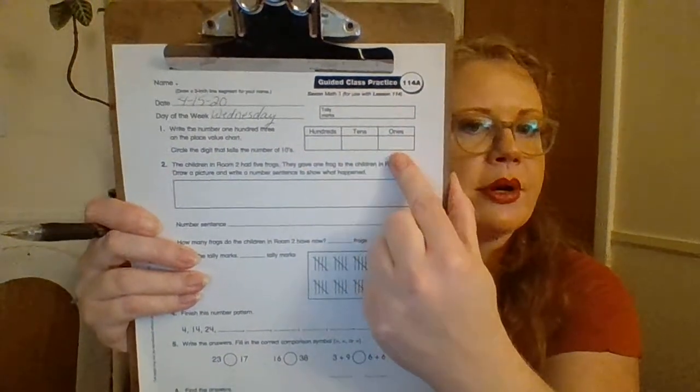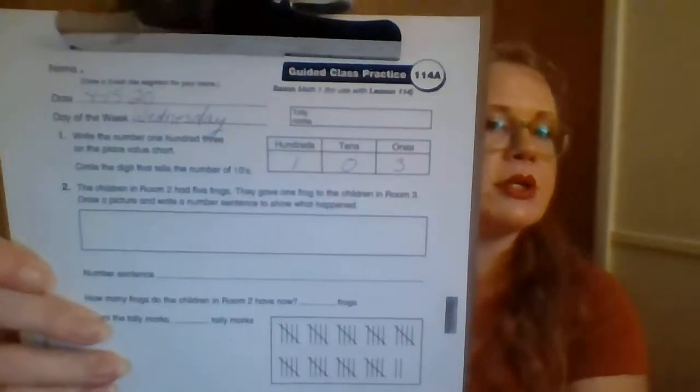Number 1 says write the number 103 on the place value chart. So we've got our place value chart just like on our student of the day board. We're going to write the number 103. You should have written it like that. And then they say circle the digit that tells the number of tens.